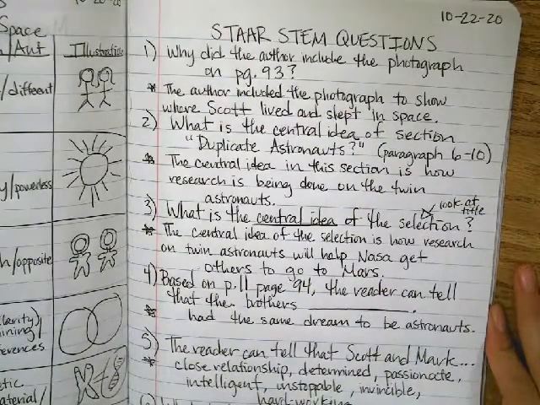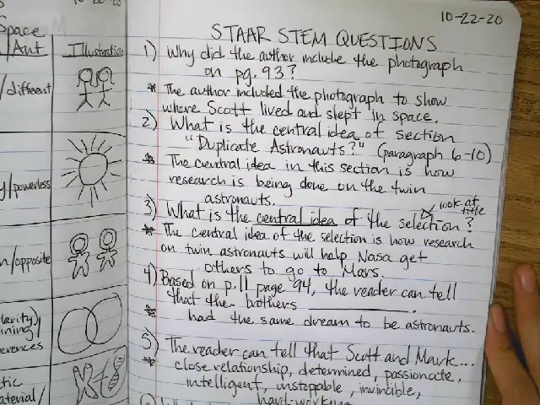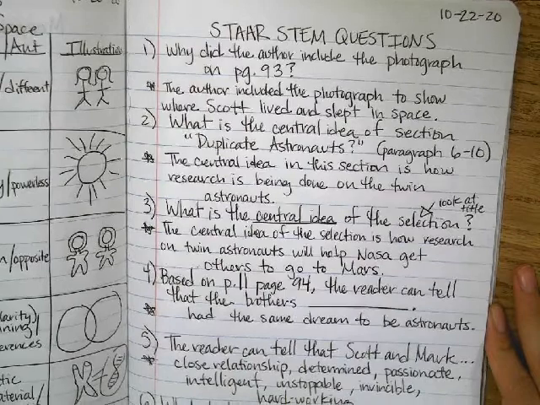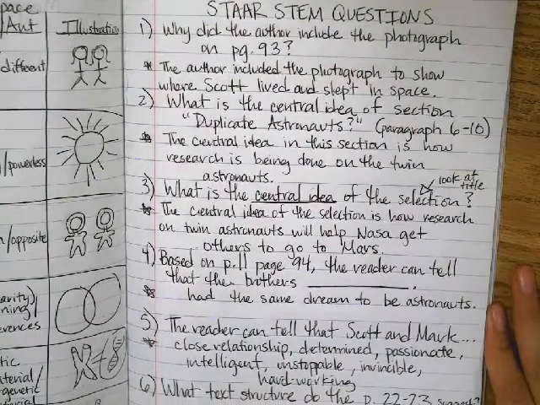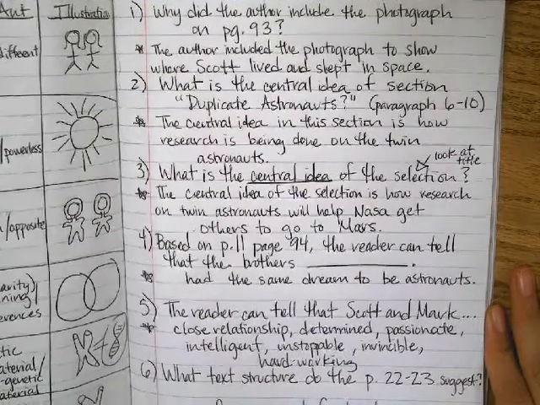Why did the author include the photograph on page 93? The author included the photograph to show where Scott lived and slept in space. What is the central idea of the section "Twin Astronauts"? The central idea in this section is how research is being done on the twin astronauts.